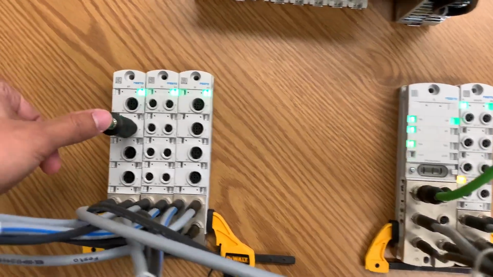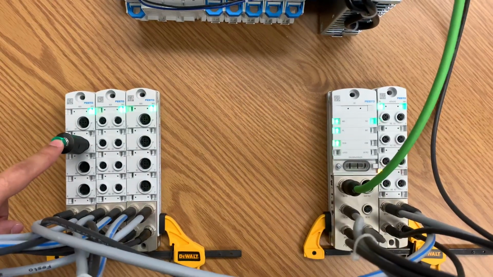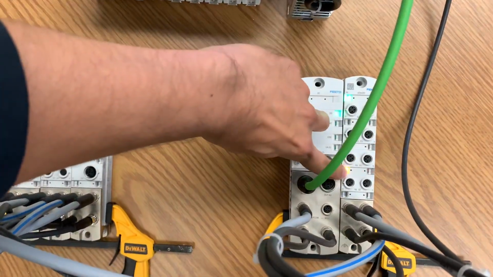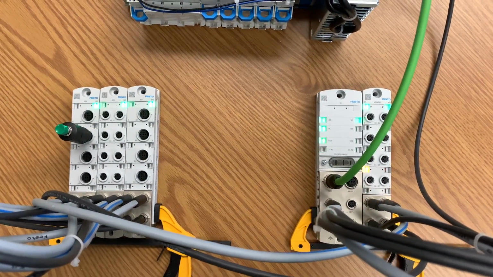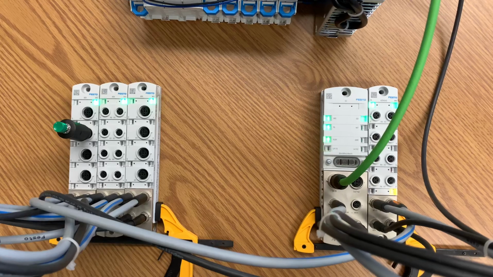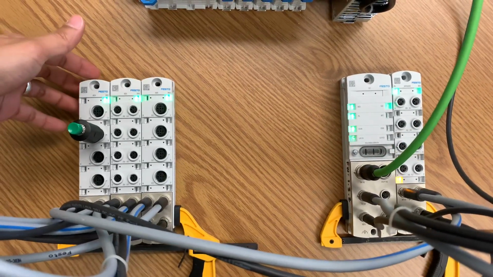So right now I'm running a little PLC code. What it does is, by pressing this button here, this input, I'm going to press this input, and as soon as I press it, you're going to see some outputs changing here. So take a look at that. Pressed, and now some outputs are turning on, switching on, and that's it. That's what I'm showing you.